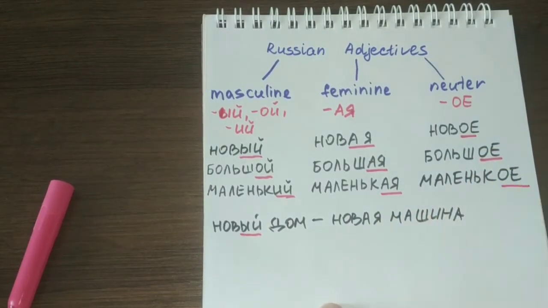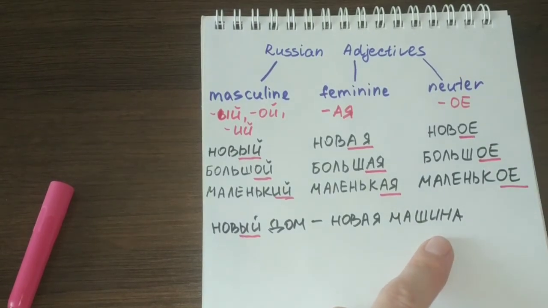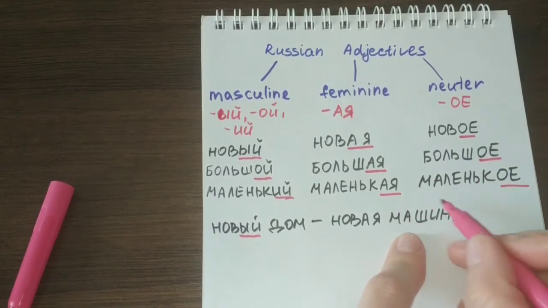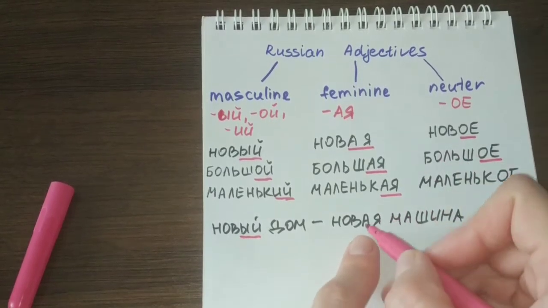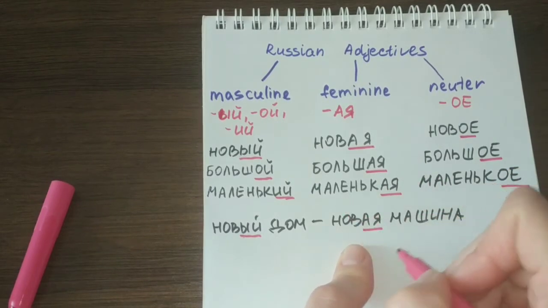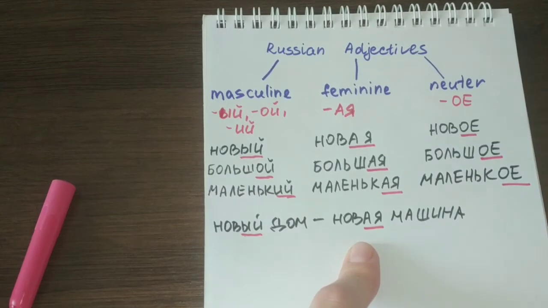And that is новая машина. So машина, the noun, is meaning a car. It is of the feminine gender, so we are using the adjective of the feminine gender as well. And we get this combination, новая машина, meaning new car.